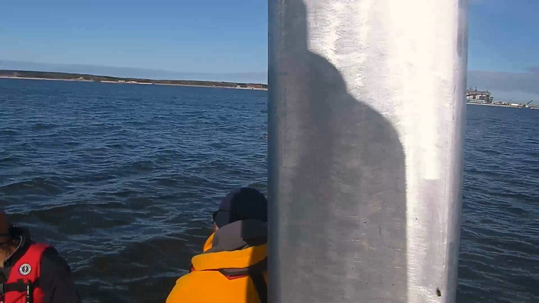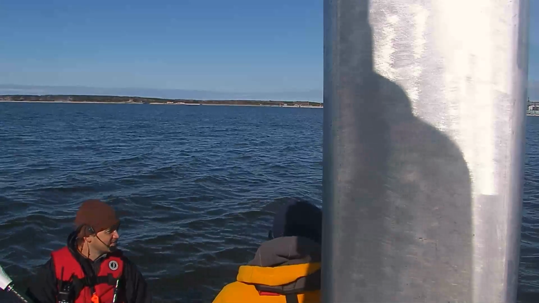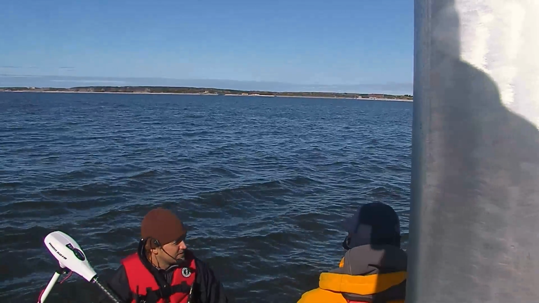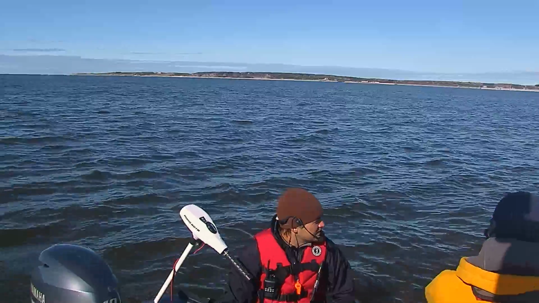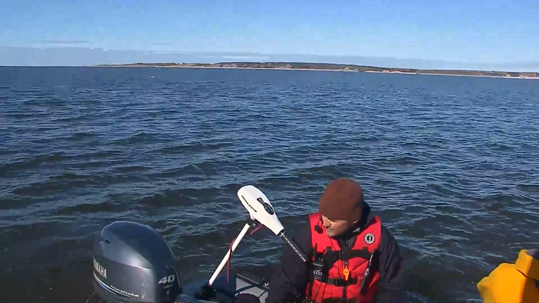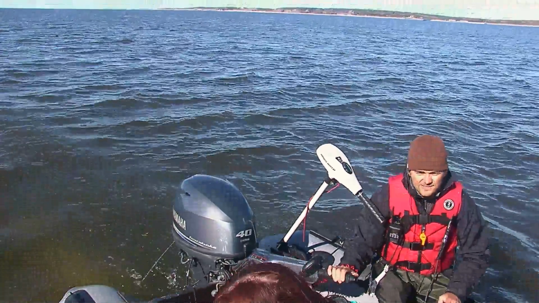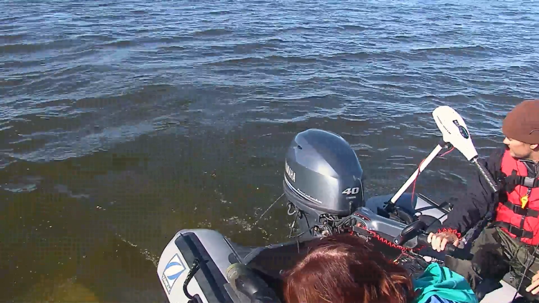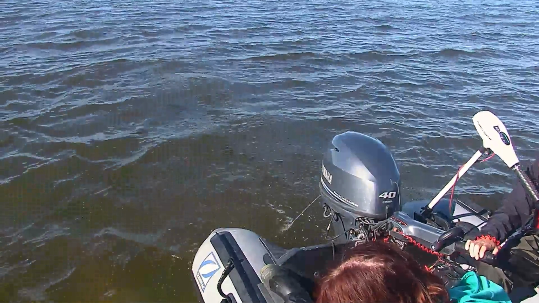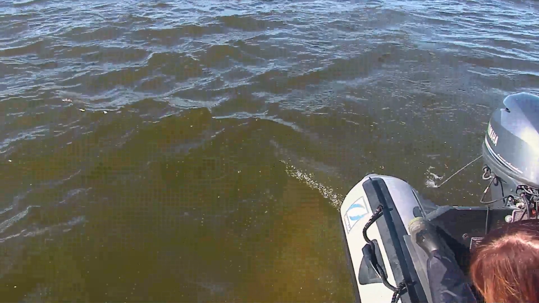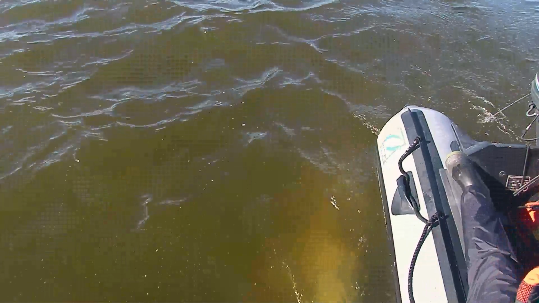Have another couple juveniles showing some interest in the boat again. So yeah, we've been covering some good ground today. We've been all over the place, but the whales today just seem to be very spread out, so we've been getting good action all day.